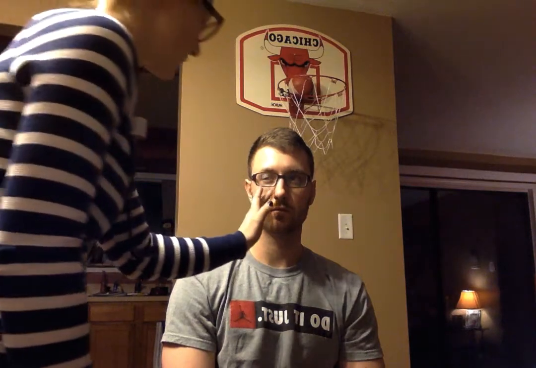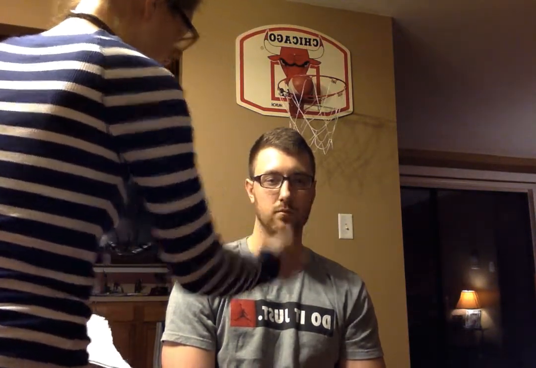Now we're going to check his nose. Looking at his nose, it's symmetric and he's got no lesions noted. We're going to check for patency. Go ahead and breathe. And again. So bilateral nostrils are patent.